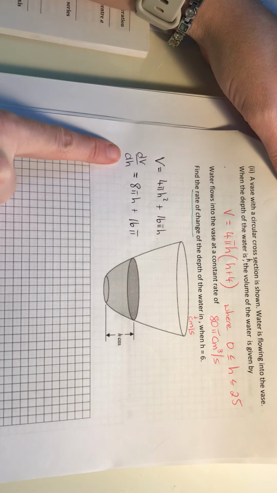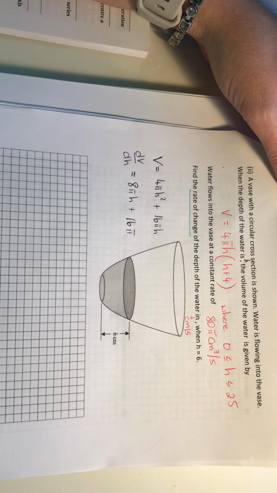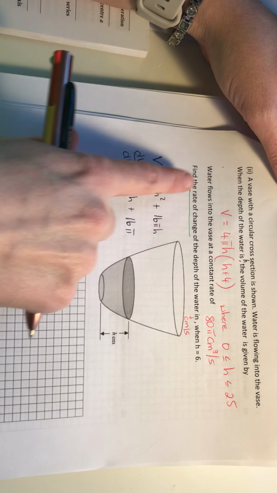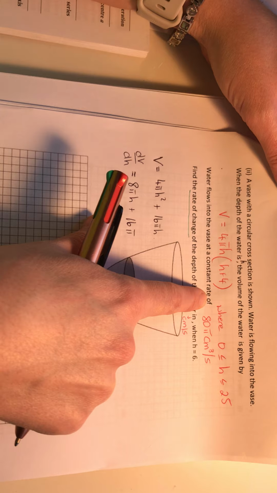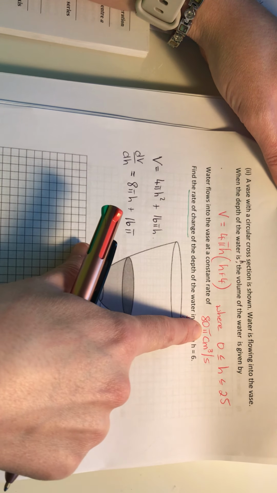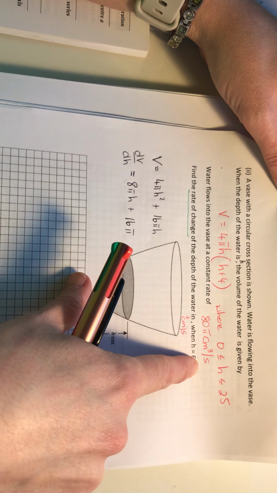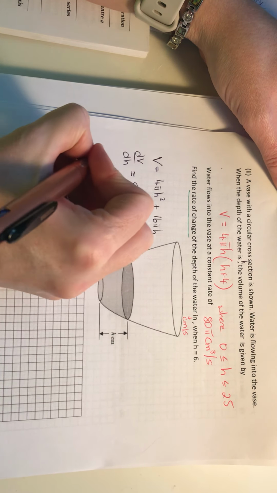Now, what else have they told me? If they've given me dV/dh, usually they're going to have given me more information. So the water flows into the vase at a constant rate. Okay, so the volume is changing at this rate as time is passing. So they've just given me dV/dt.